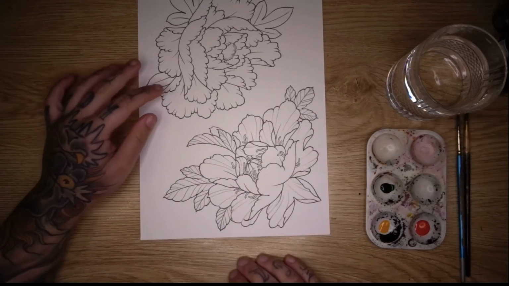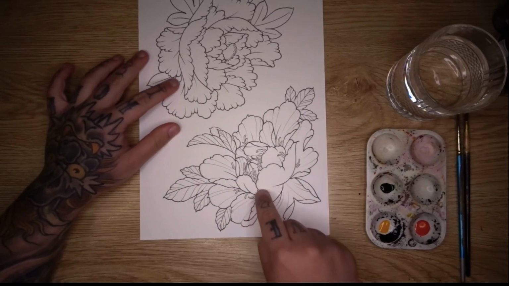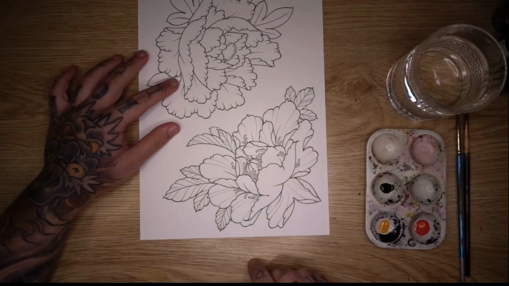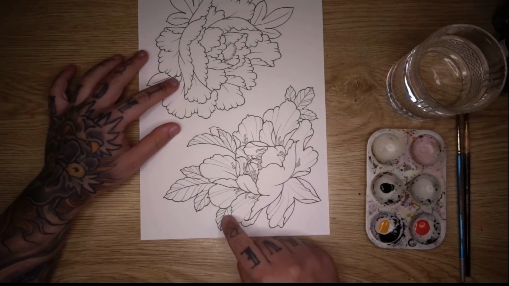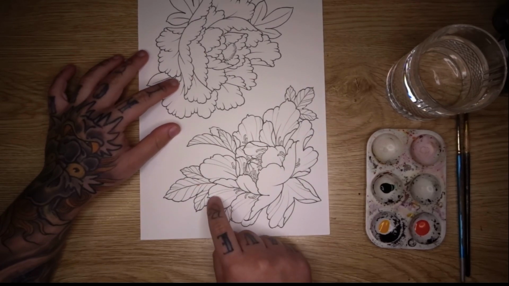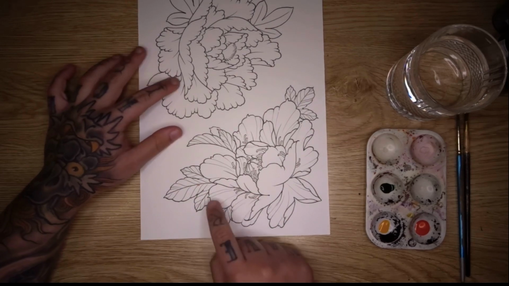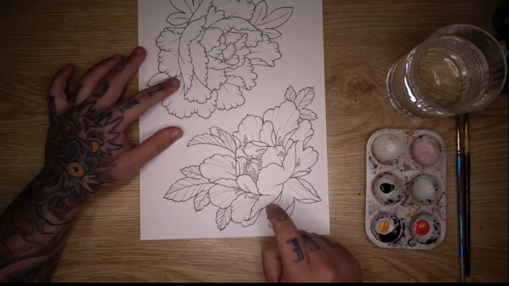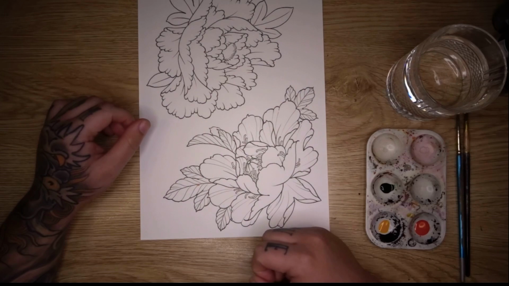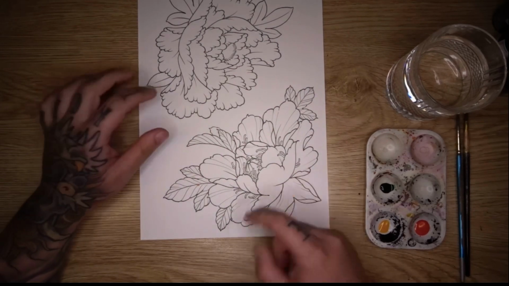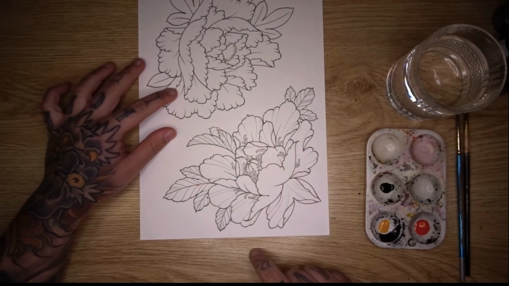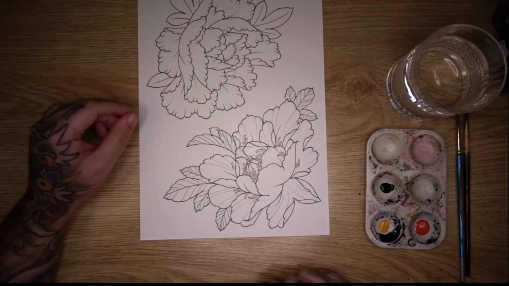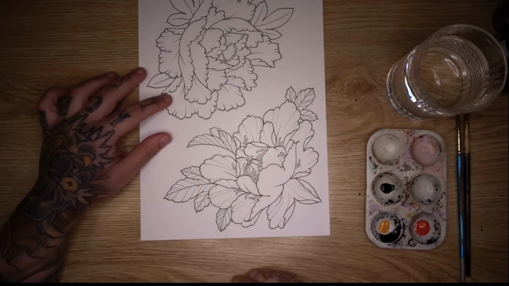Whereas this one is much more complex. I used a 0.5 for all of the main lines around my petals, a 0.2 for the small stamen lines and for the veins inside the leaves. And then I used a 0.1 to go into each and every petal. And on the inside of the petals, I did these little lines that follow the contour shape of each petal and flow back towards the center. So they follow the contour of each of my petals, flowing down towards the center. And again, this is something you'll see done very commonly with neo-traditional style peony designs.